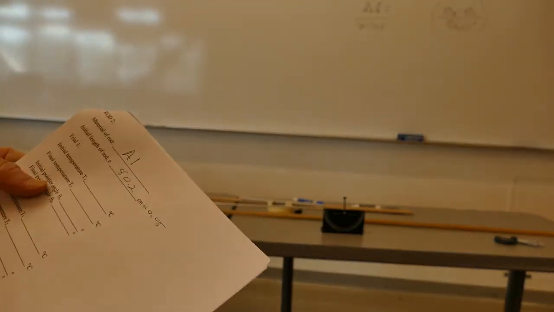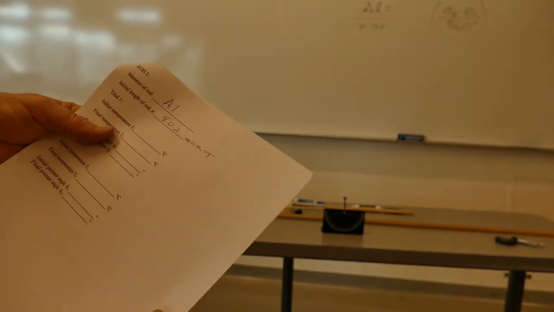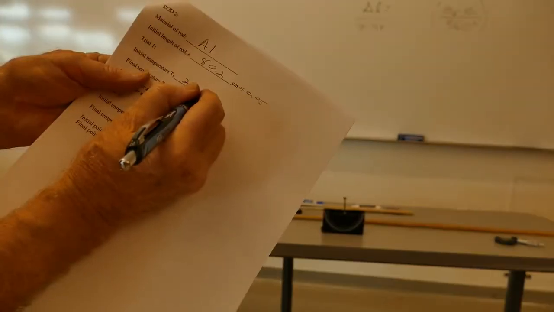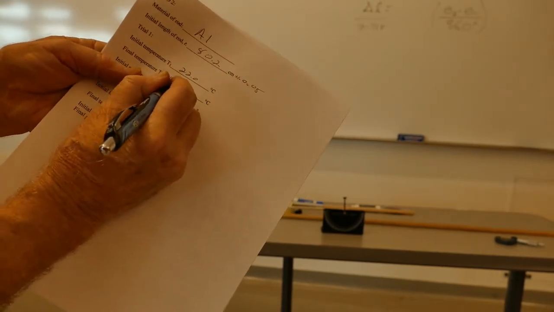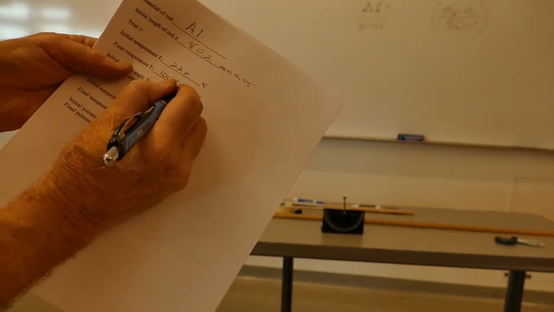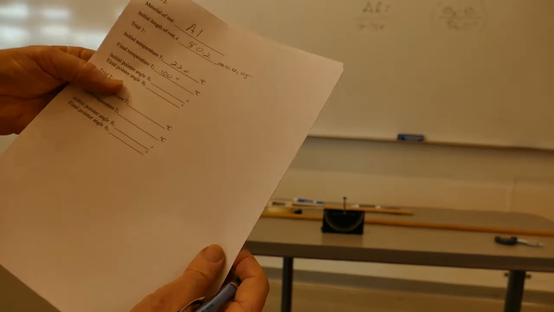Initial temperature, we'll take it to be the same as it was before since the room hasn't heated up very much, 22 degrees Celsius. Final temperature is temperature of steam, 100 degrees Celsius.